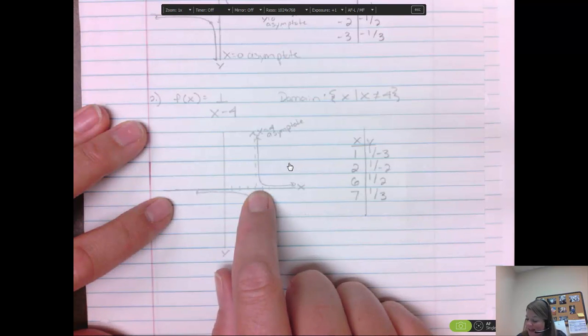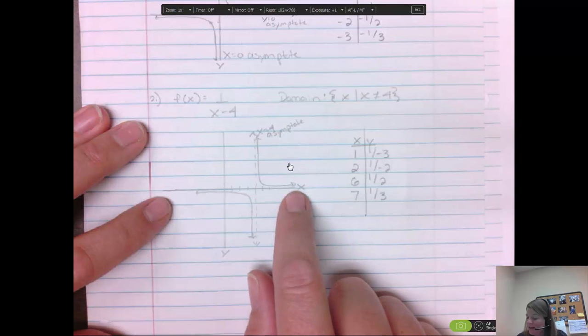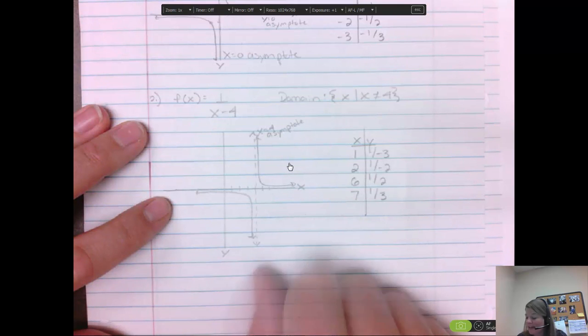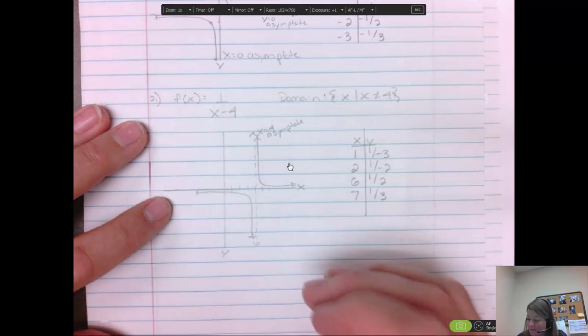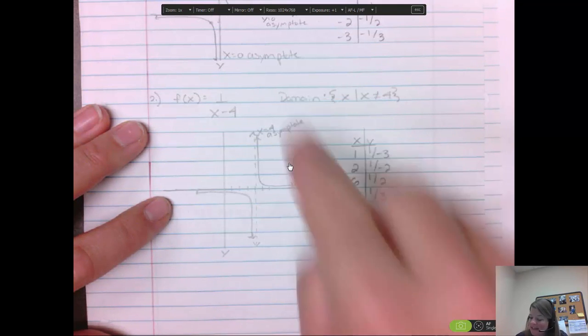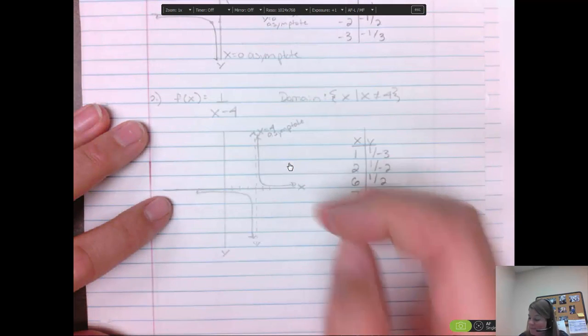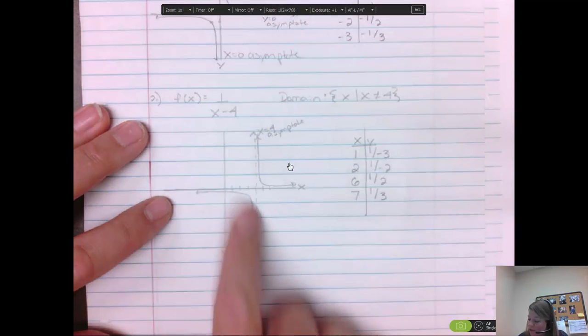You still have the asymptote of 0 here on the x axis, which is y equals 0, because you still can't get 0 for the y. Basically, we didn't add a number over here to move that asymptote. Okay, so we still have the same general graph.